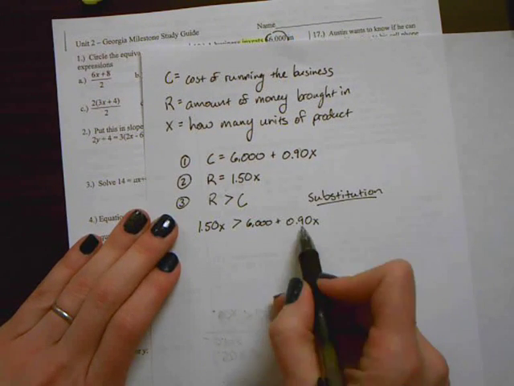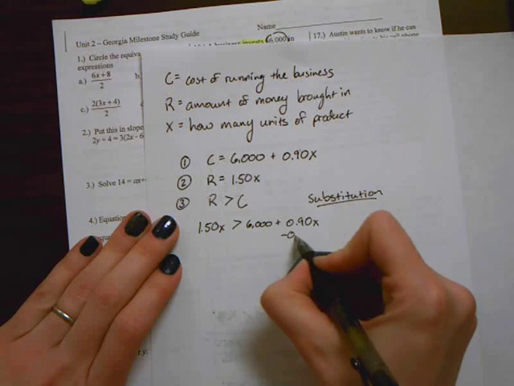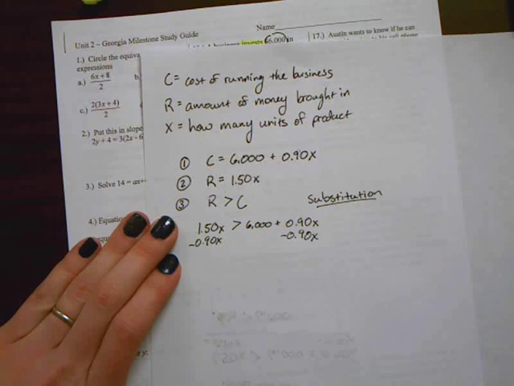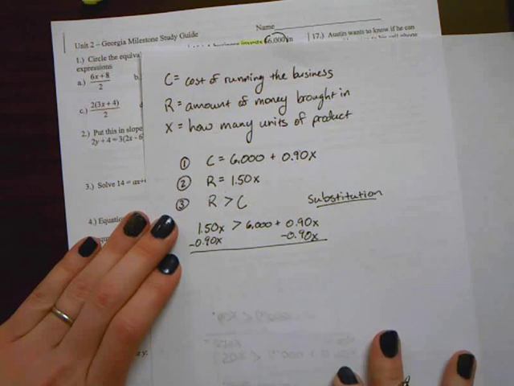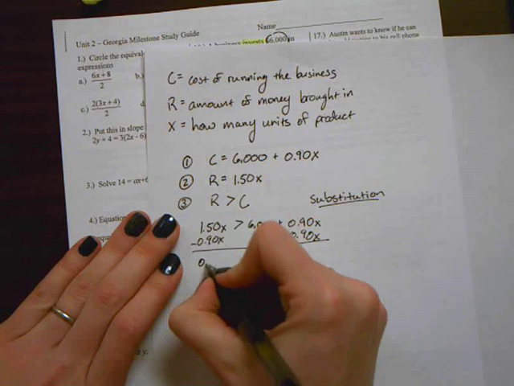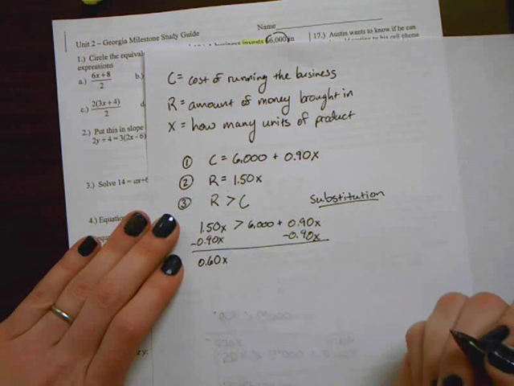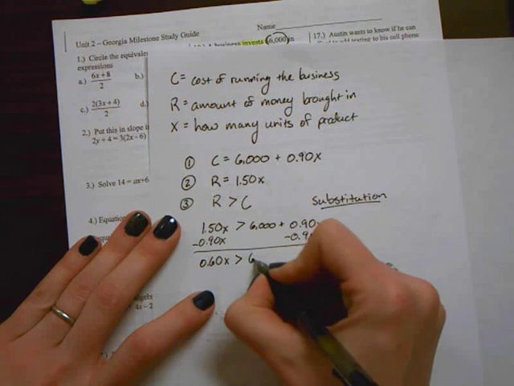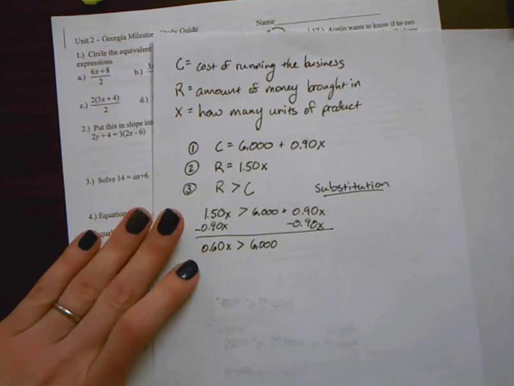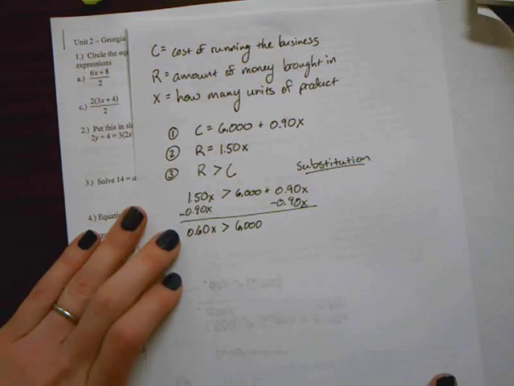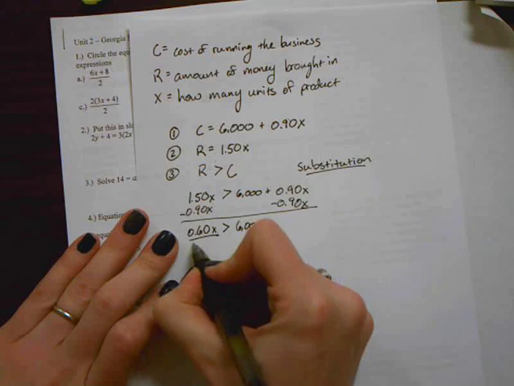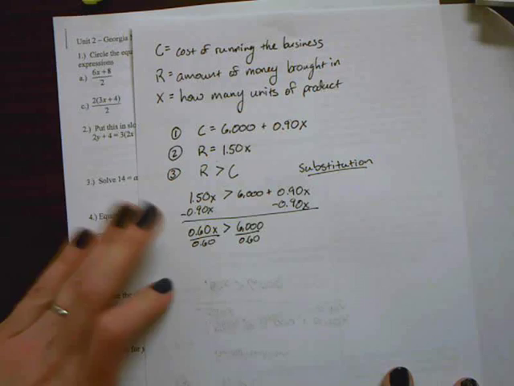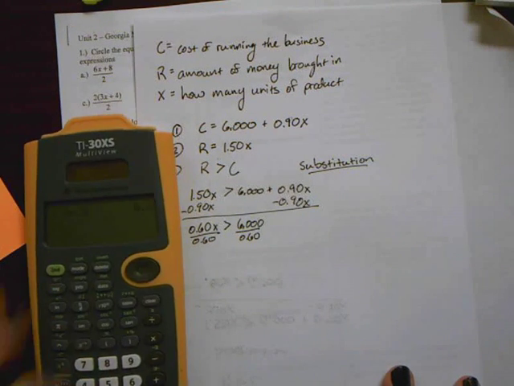Okay, so solving this is fairly simple. I'm just going to start by trying to move all my variables to one side of the inequality. So I'm going to subtract 90 cents x on both sides. $1.50 minus 90 cents is 60 cents. If you're not sure about that, you can always use your calculator. And that is, we're still wanting that to be greater than the $6,000 investment that we first put into the equipment. Right? Now I've got multiplication. To undo that, I'm going to divide by that 60 cents.